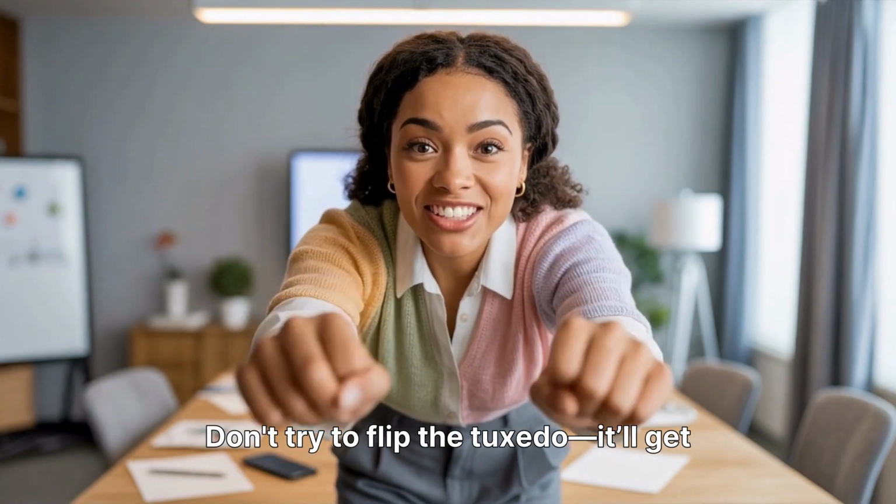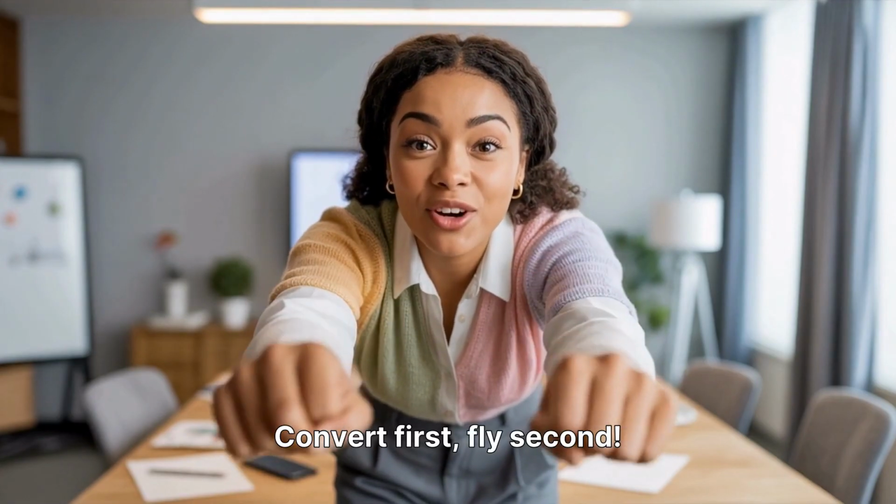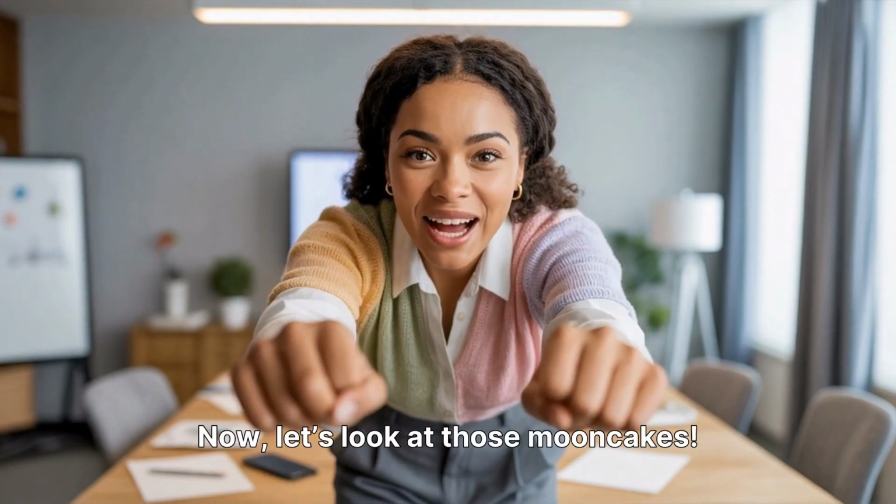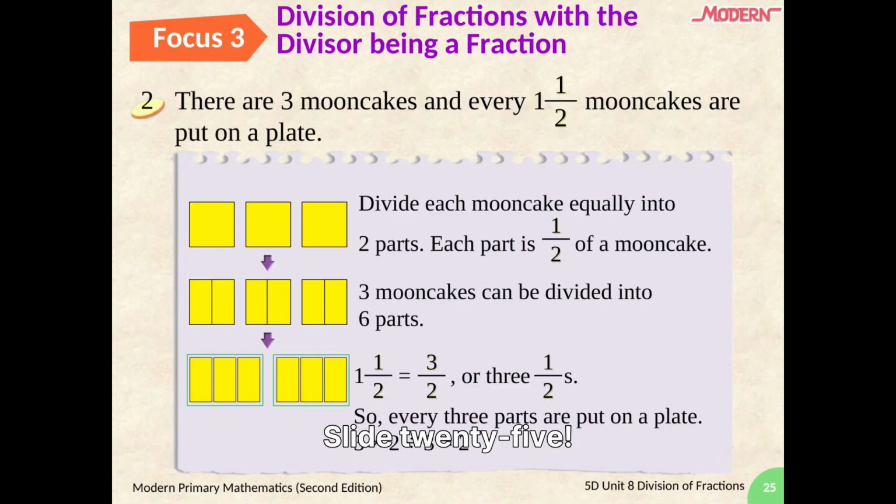Don't try to flip the tuxedo. It'll get messy. Convert first, fly second. Now let's look at those mooncakes. Slide 25. 3 mooncakes. Every plate gets 1/2 mooncakes. How many plates? We convert 1/2 to 3/2.